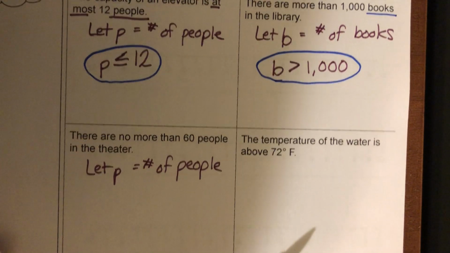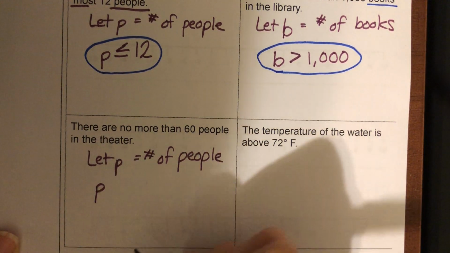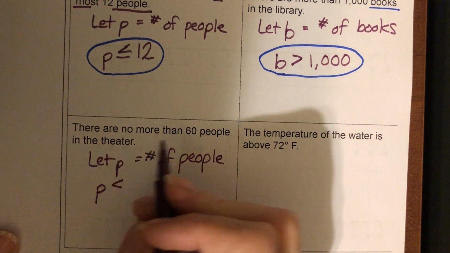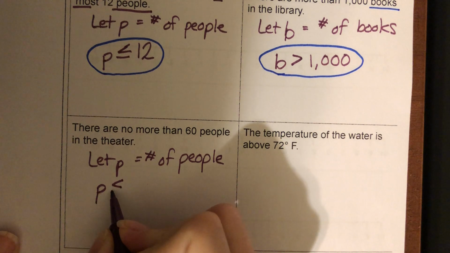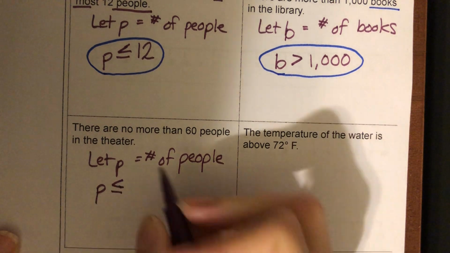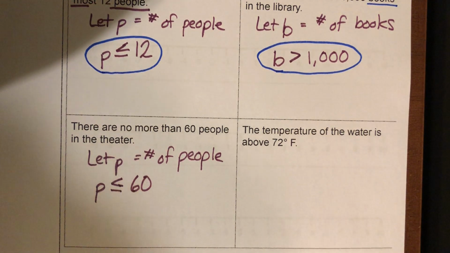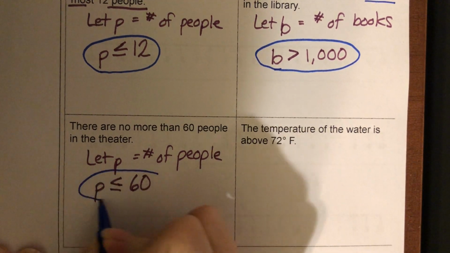Which makes sense, right? We want the number of people in the theater. It can't be any more than 60. So it has to be less than 60, but the way that this is phrased, it can be 60, but it can't be any more than 60. And so our inequality looks like this. I hope that's what you got.